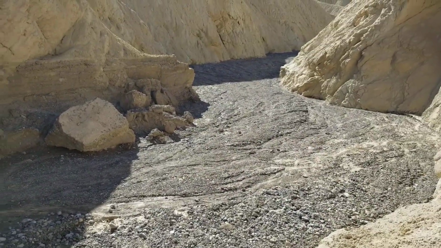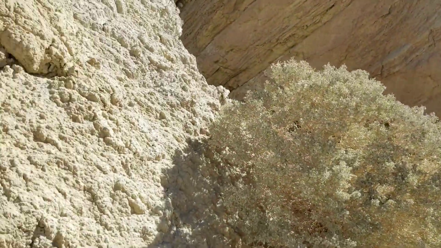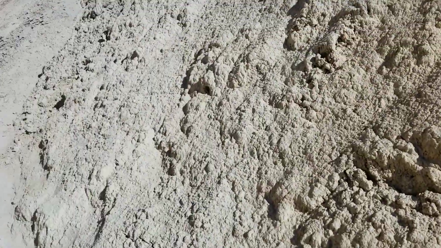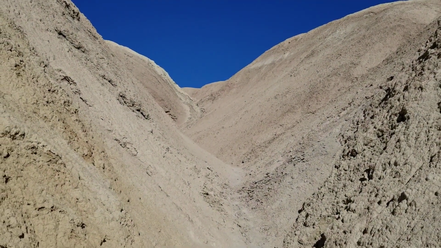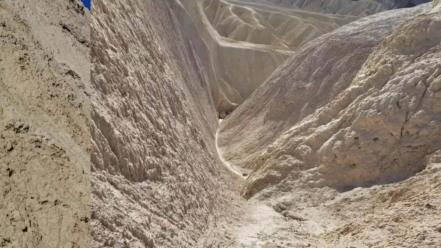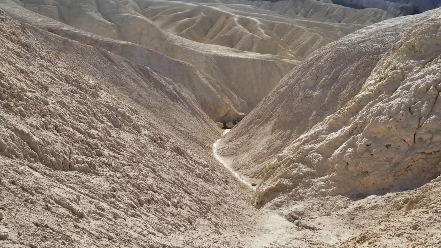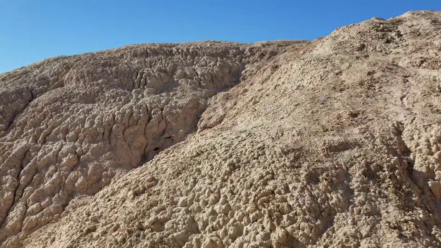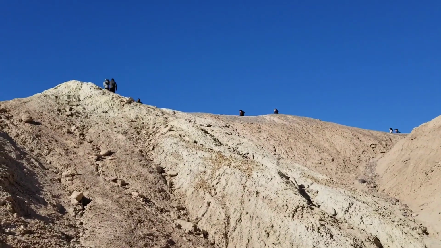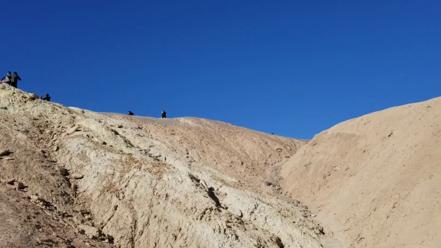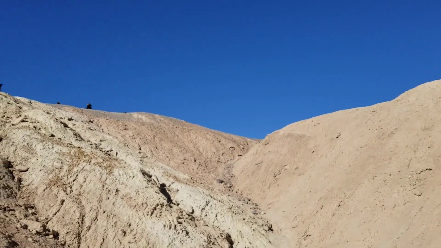spinning off from the main wash. And we look around, and here it goes upward. Let's take this for a bit, see where it leads. Okay, yeah, this is leading up, definitely. And this must be very close to Zabriskie Point, right above us, as evidenced by all the people there.